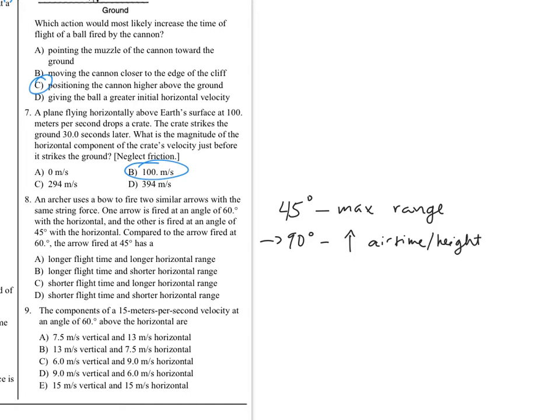Okay, so compared to the arrow fired at 60 degrees, the arrow fired at 45 degrees is going to have more range. So we can cross those off. And it's going to have shorter airtime, shorter flight time than the 60 degrees arrow. So that's choice C.